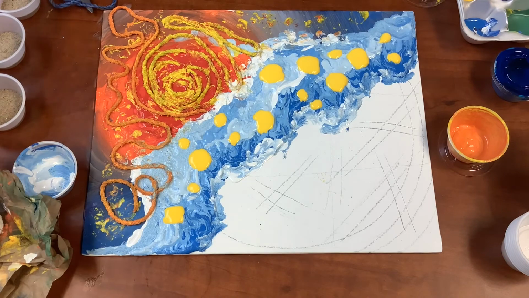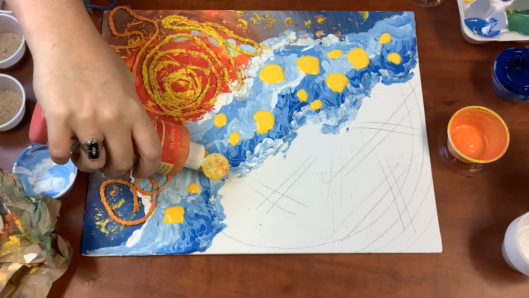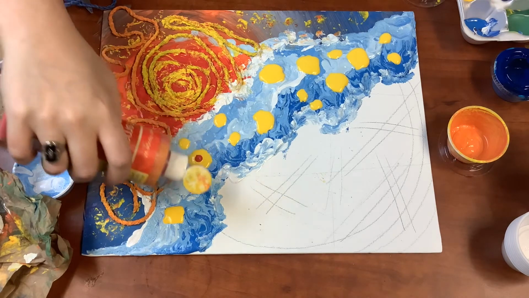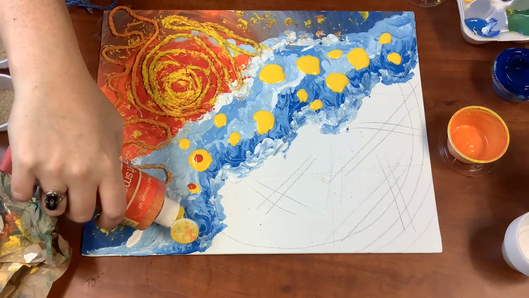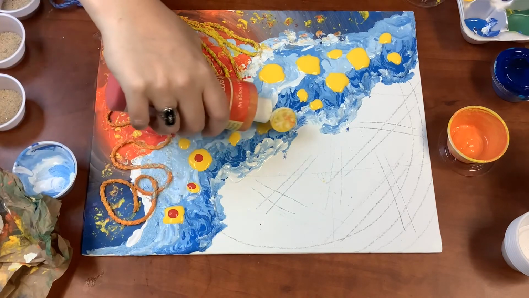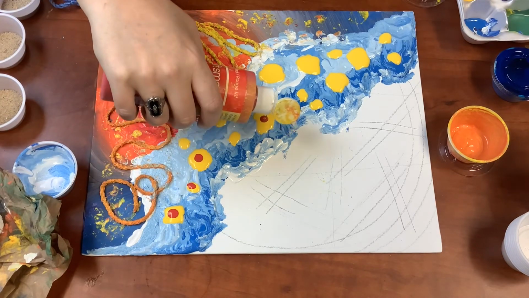And now what I'm going to do is come back with a little bit of red on each one. Just a tiny bit. Like so. Try to keep them mostly in the middle. Doesn't have to be.